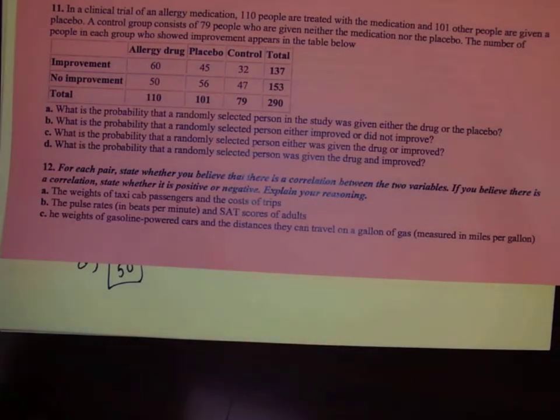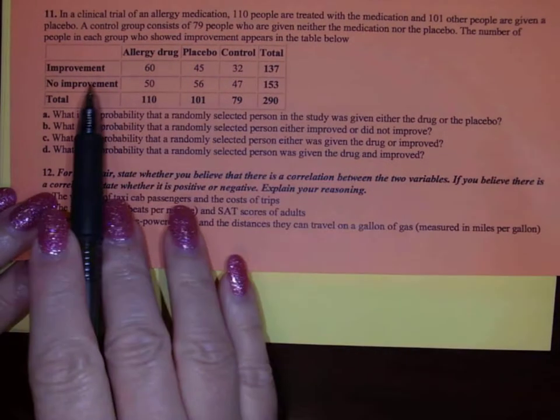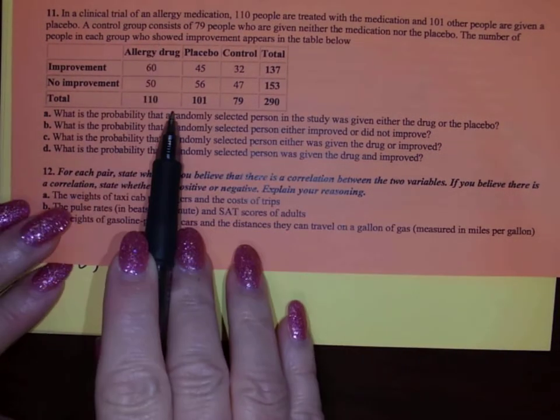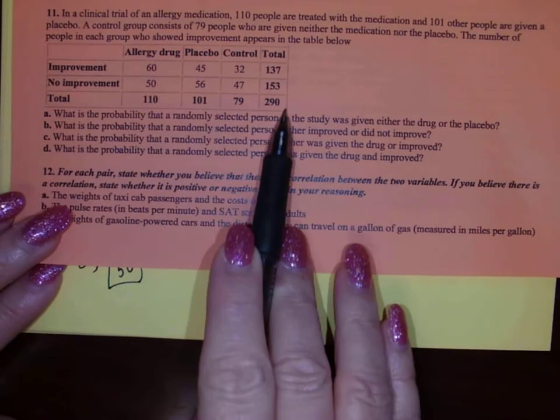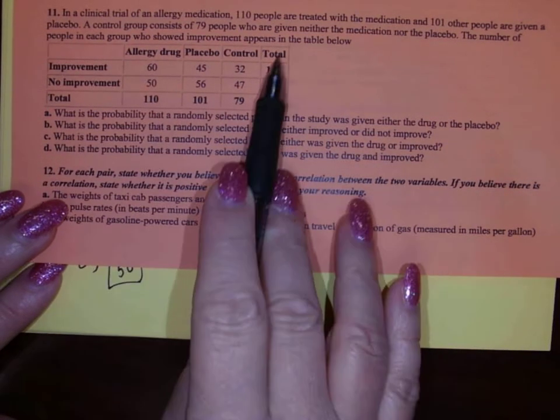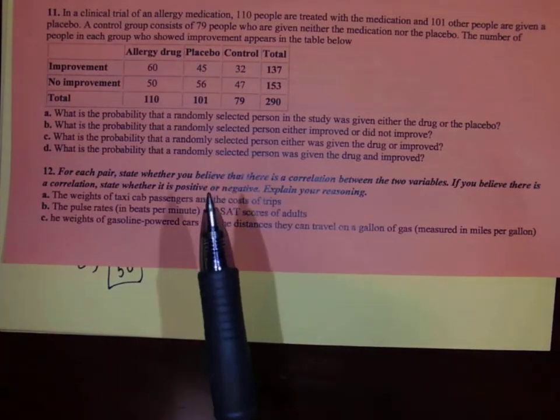The number of people in each group who showed improvement appears in the table below. So we have improvement, we have no improvement. This is the allergy drug, this is the placebo, this is the control group. So our total is 290 either way. So we're going to answer some questions off of this.